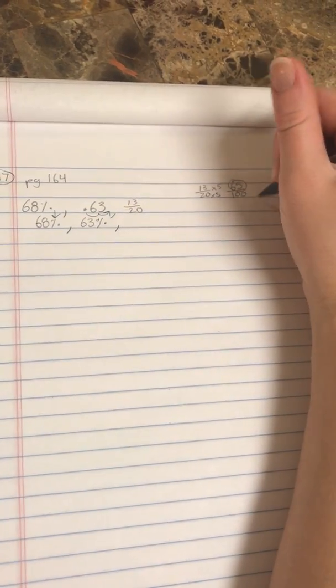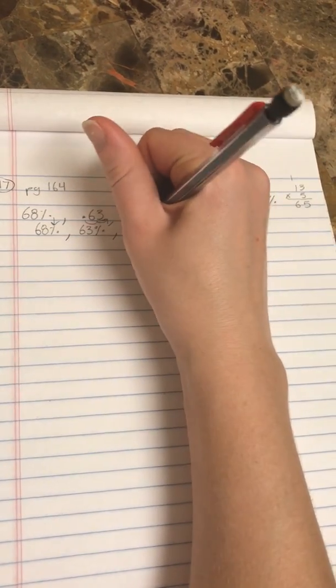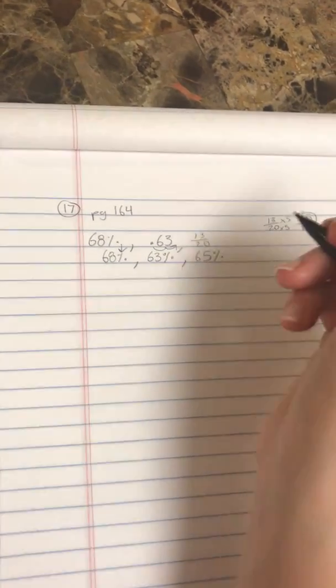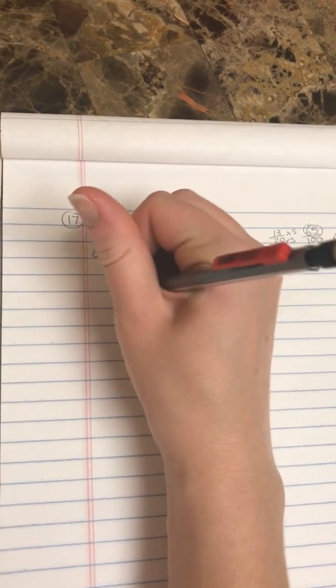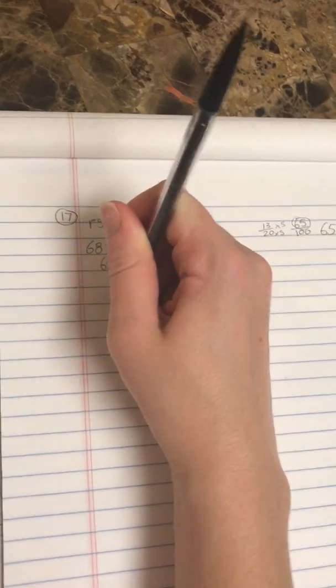Now, I can definitely turn that into a percent. My numerator is over 100. Move it on over, 65%. So I'm gonna put my 65% down. On this one, for number 17, it wants us to order it least to greatest. So my smallest percent is 63%.